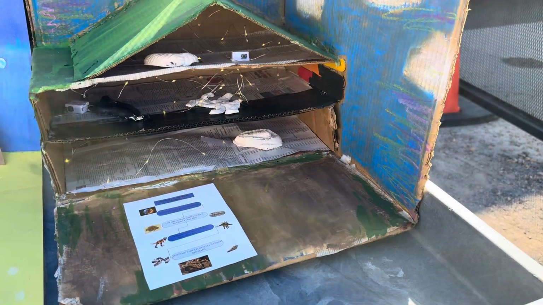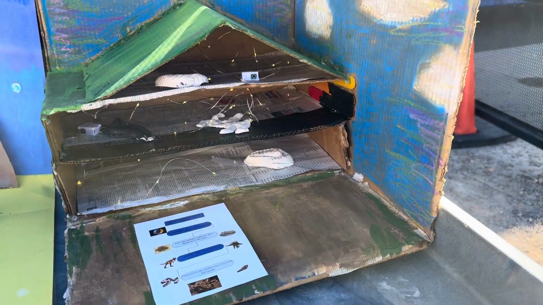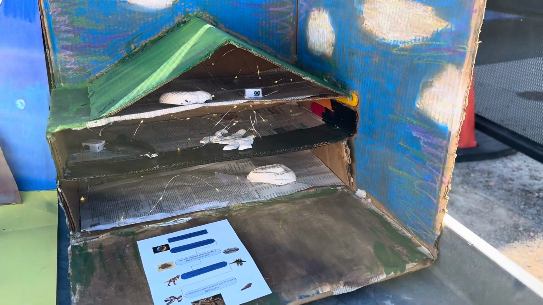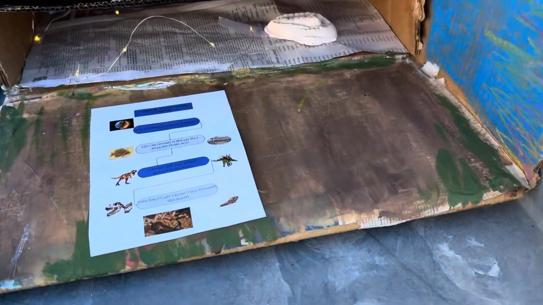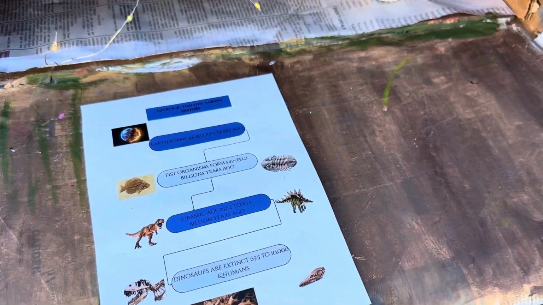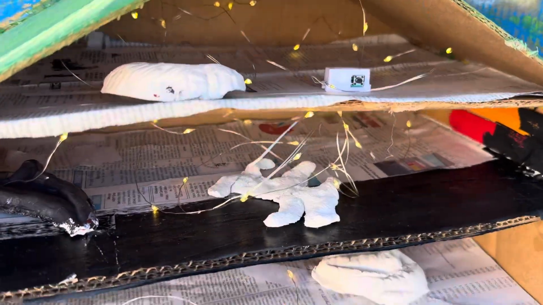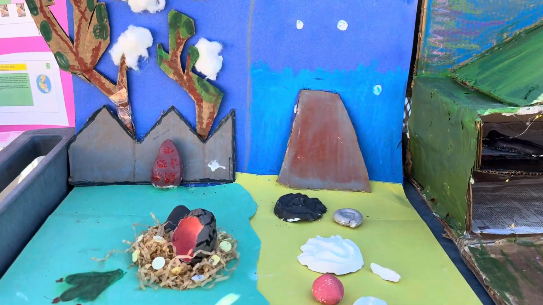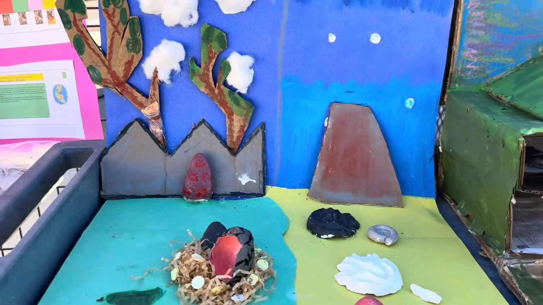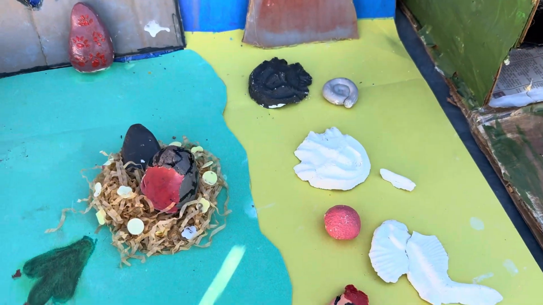Here's our tour of our Natural History Museum. So here's one. We've got a timeline and then a diorama that has different fossils that we can find in the Sandia Mountains. We've got another one that shows the Three Sisters and then maybe the history with some kinds of fossils that we can find.